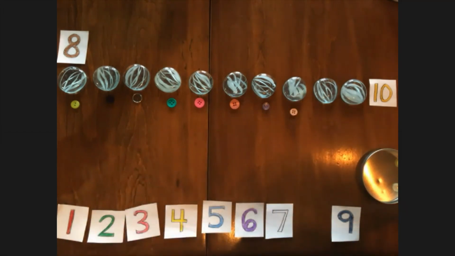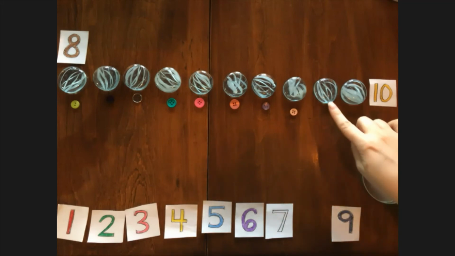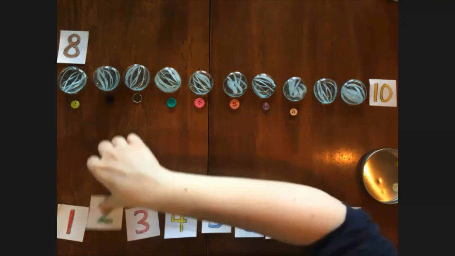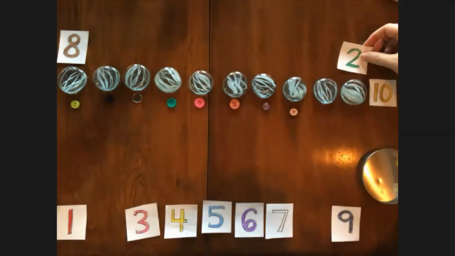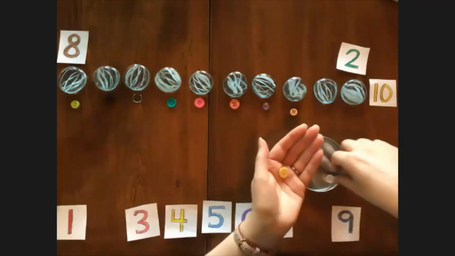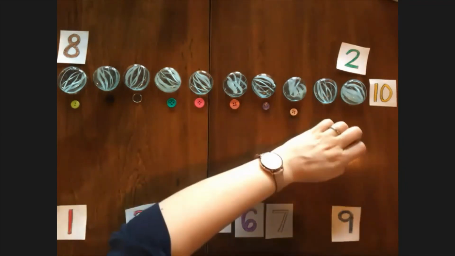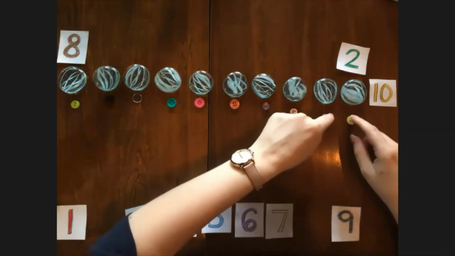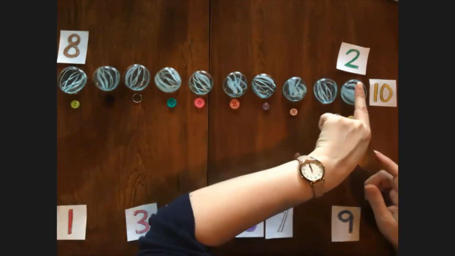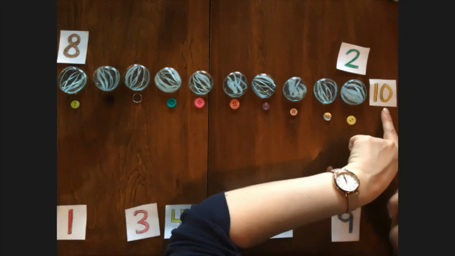And what number was with 8 before? Let's see. We need 1, 2 more. It was 2. So let's get our last 2 buttons. 1, 2. So we had 8 buttons and 2 more buttons made 10.